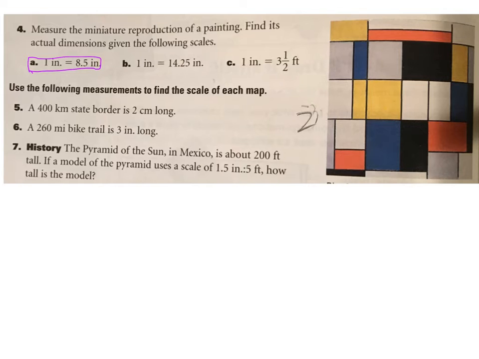But remember, whenever you're doing scales, it's always going to be the first number here, which is our 1 inch on this one, equals 8.5. The first number is on the top, and that is the picture, either the shrunk down picture or bigger picture, and then the bottom number, 8.5, and I just took those from part A there, is the real life version. Okay, so we have our scale now that we can use.